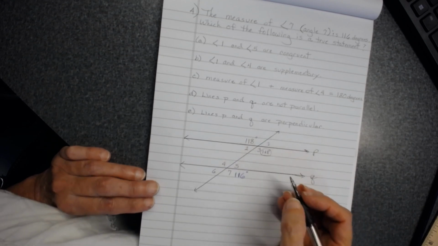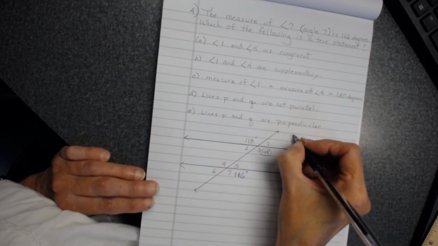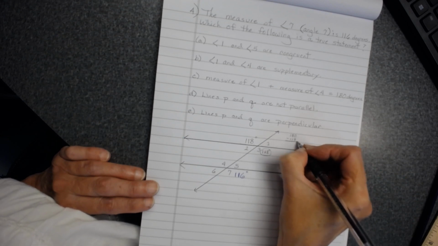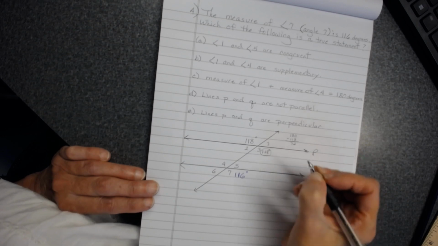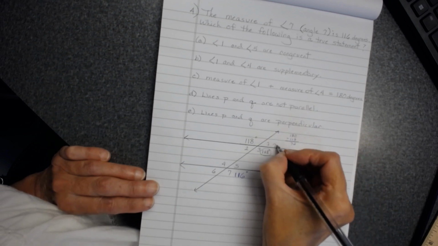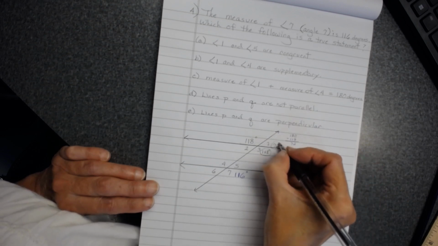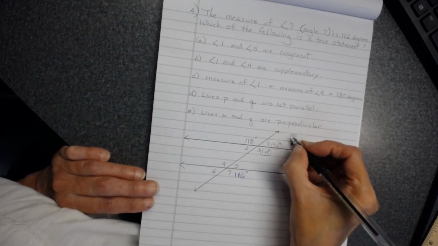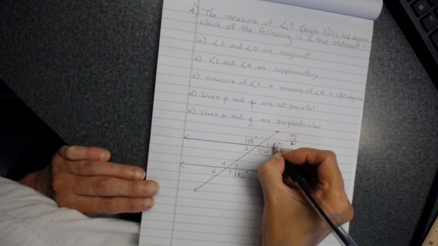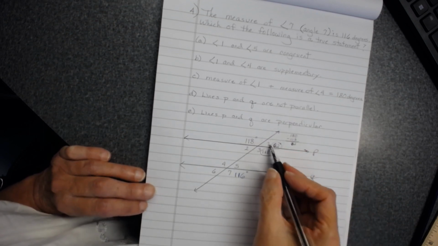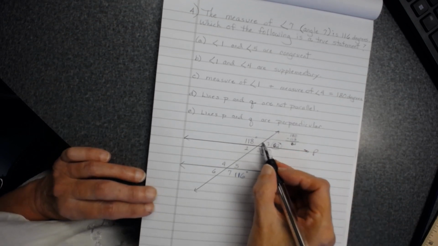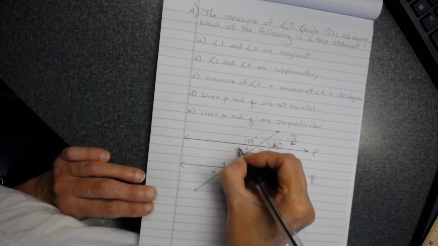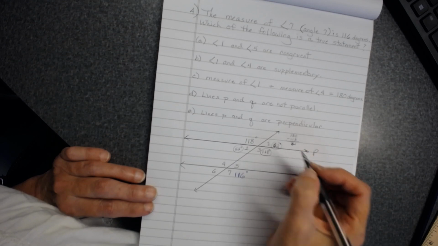Let's see what angle 1 would measure. 180 minus 118. That's going to be 72 degrees right here. Oh, 62, sorry. 62 degrees. Okay, 1 and 2 make vertical angles, so 2 will also be 62 degrees.